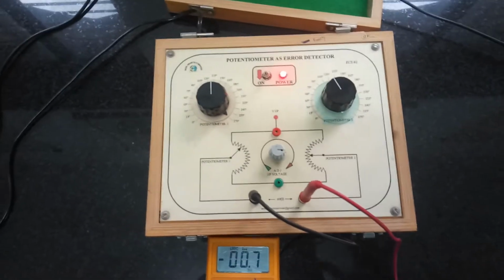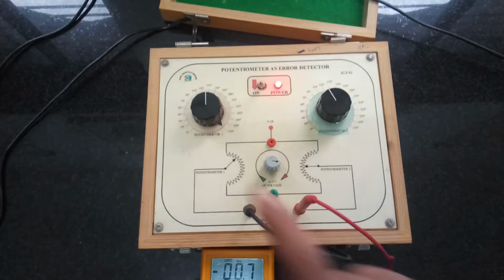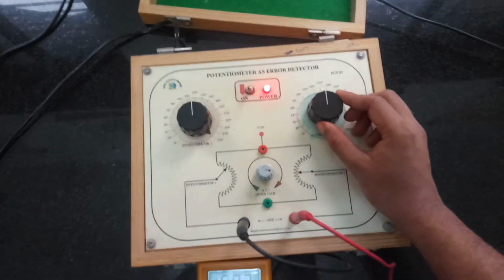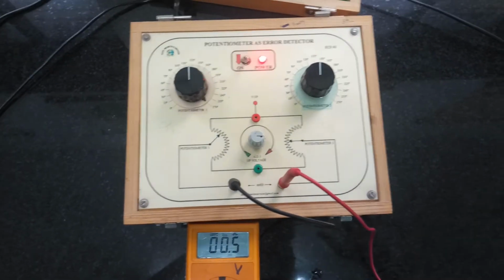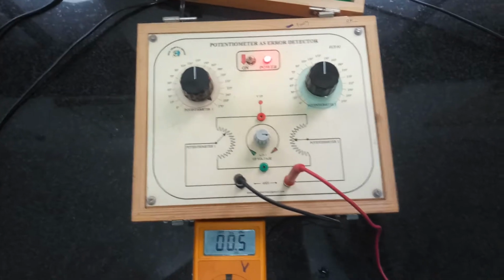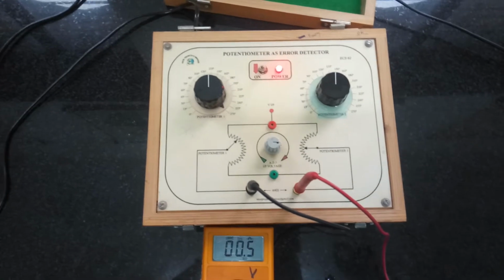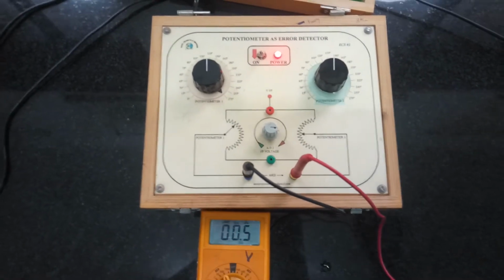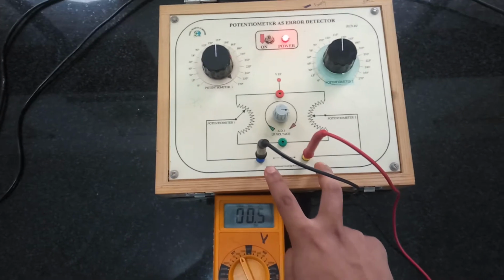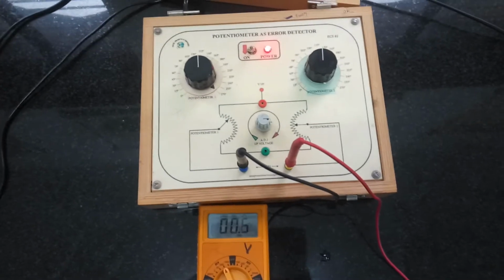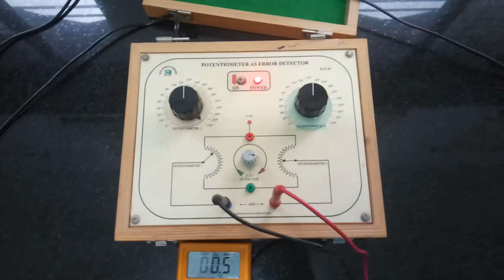This experiment involves only one simple concept: whenever the angles between them are the same, you will get 0 voltage across it, and whenever the angle changes, in whatever direction it may be, meaning that you will get an error, that error is going to be detected in the form of voltage, which you will find across these two terminals over here in this multimeter. So this is how a potentiometer works as an error detector.